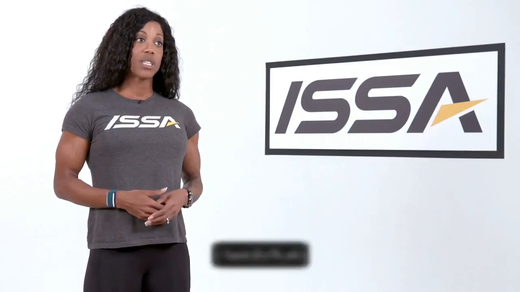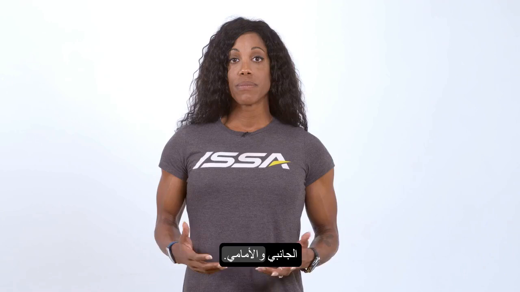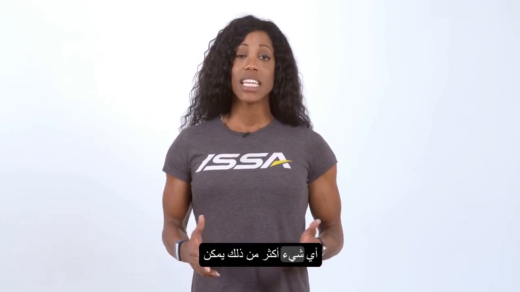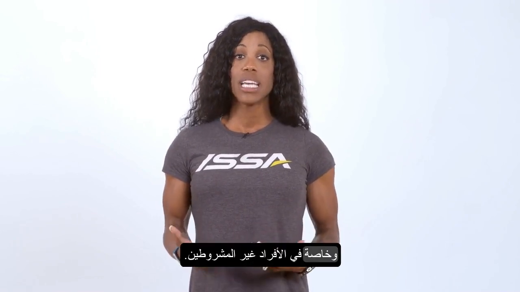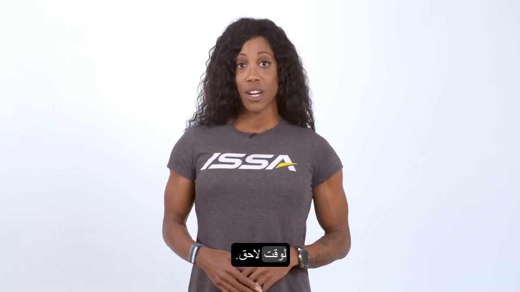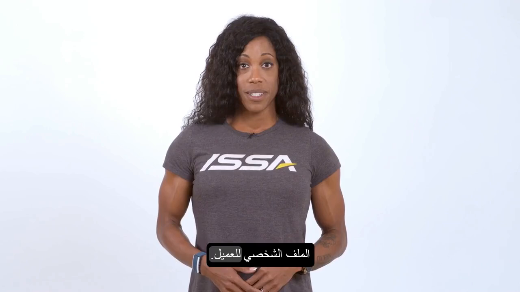Movement and posture assessments will be observed from the lateral and anterior views, side and front. You'll have the client perform 5 to 15 repetitions. Anything more can cause fatigue, especially in deconditioned individuals. Be sure to write down what you observe. Don't just try and remember it for later. Your observations become a part of the client's profile.